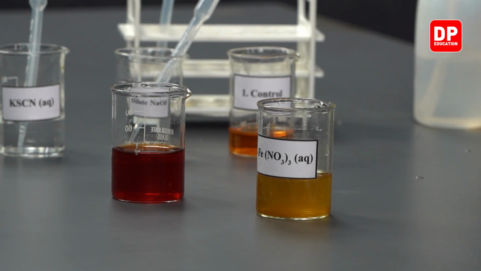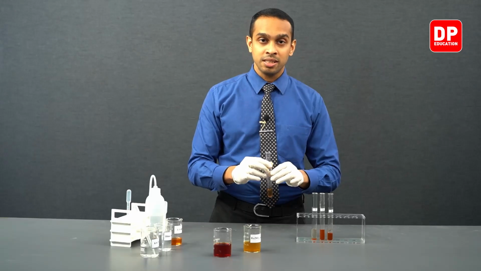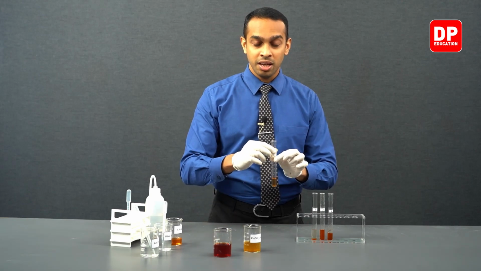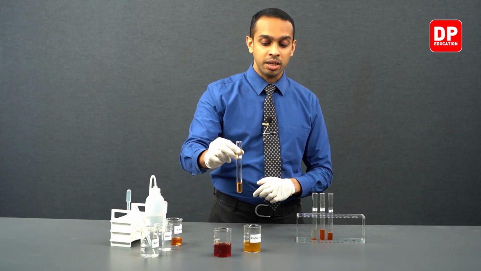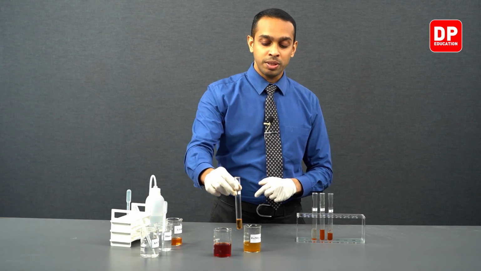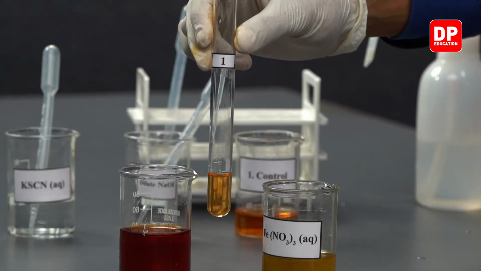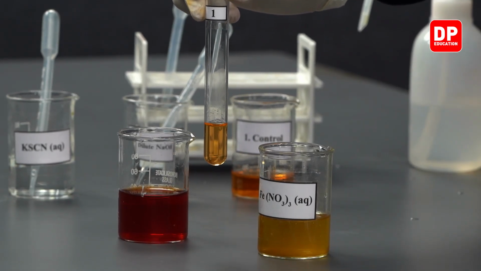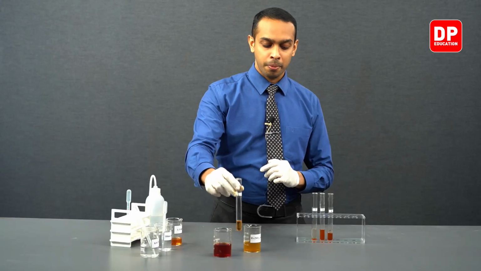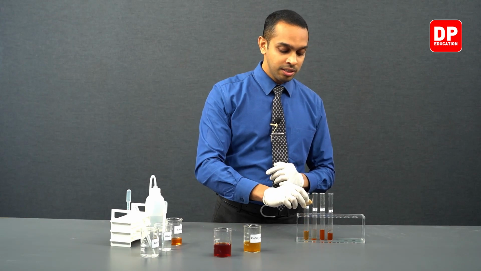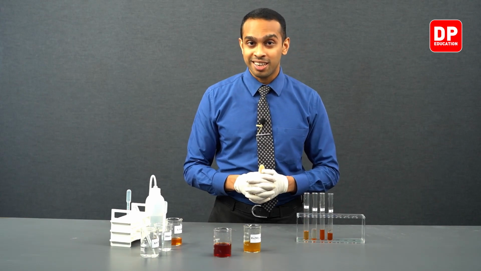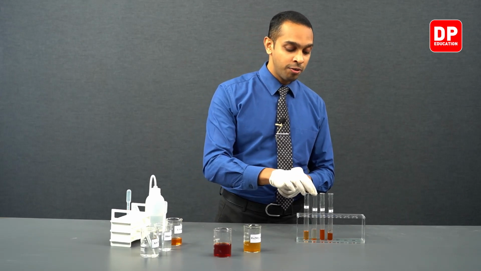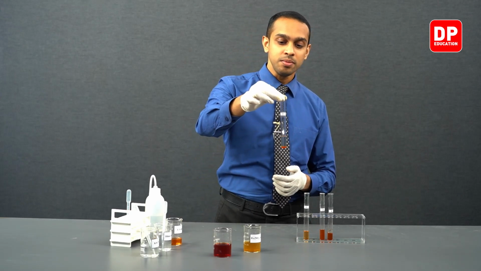What we have obtained here is a small volume of this blood red color solution, and we have diluted it until we obtain an orange color, a color that is in between these two extremes of the equilibrium. And then to this orange color solution, we added a little bit of sodium hydroxide.